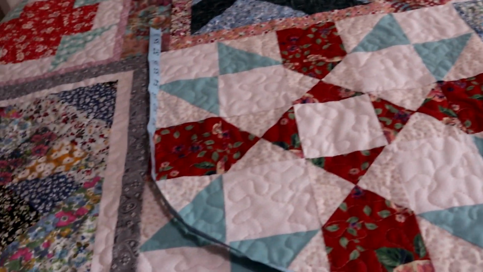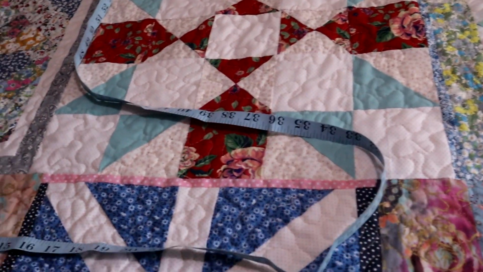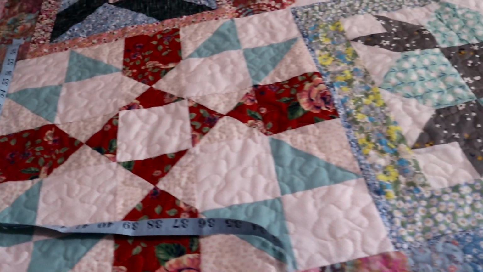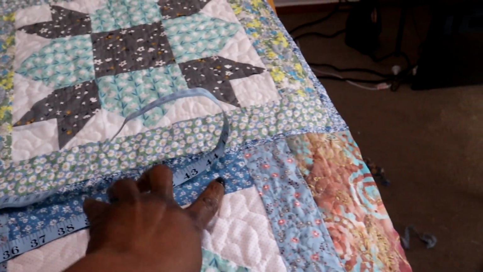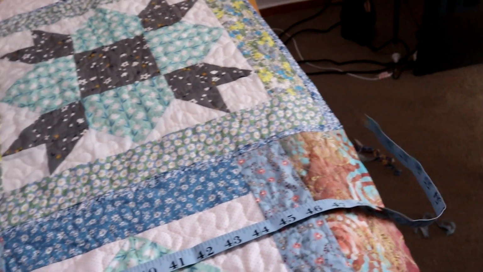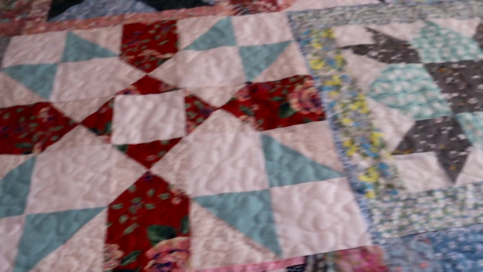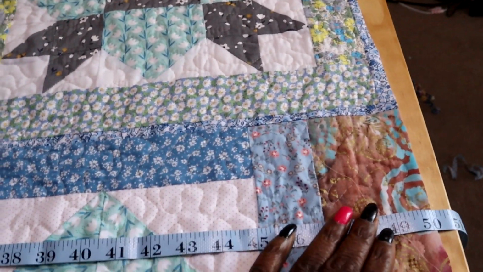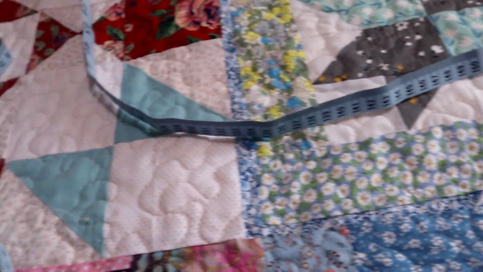I was just bored, as I told you, and I just wanted something to keep my brain a bit occupied. So I went ahead and used up all of my random blocks. And this is what the quilt comes together as. So it's 50, and that's without the binding.